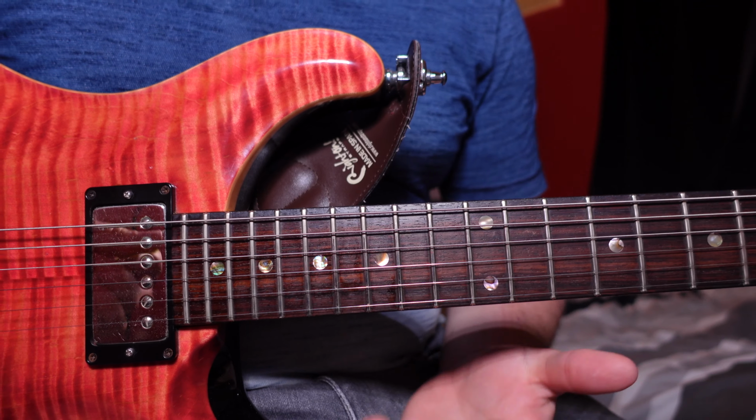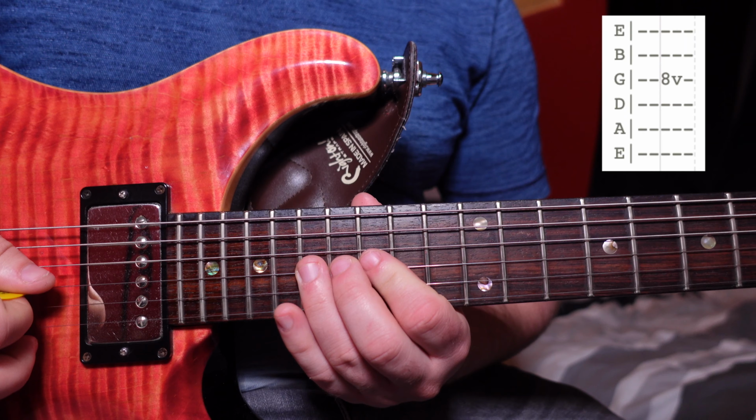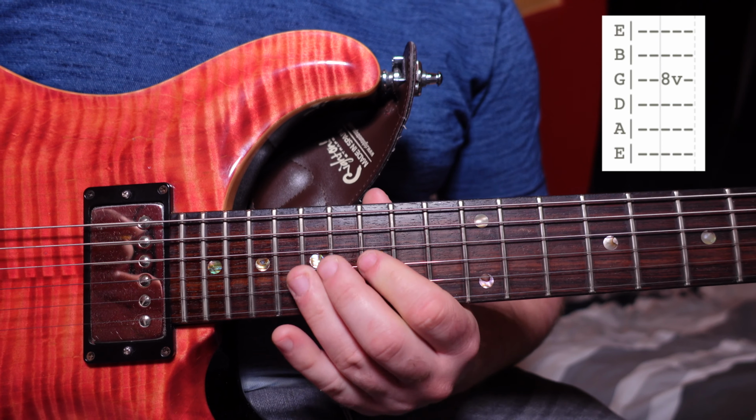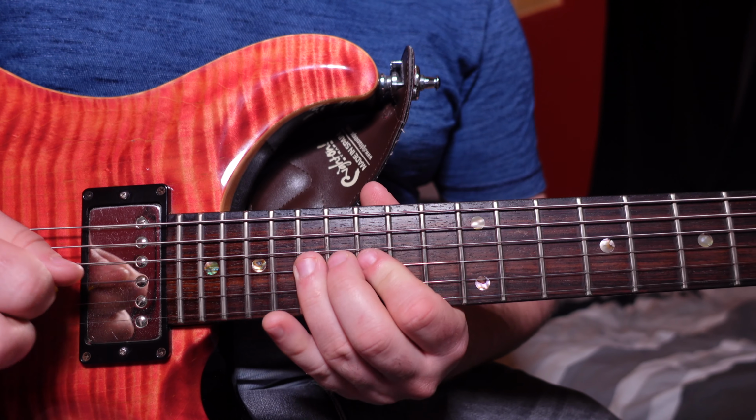For vibrato now, you'll see a number of different things depending on your tab. You might have the letter V, which just means vibrato. You might see a squiggly line, that also means vibrato.